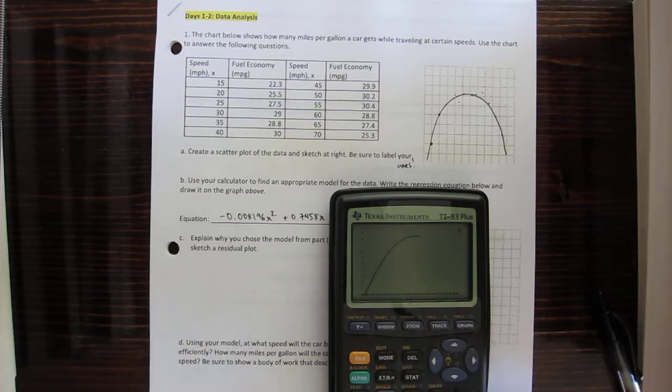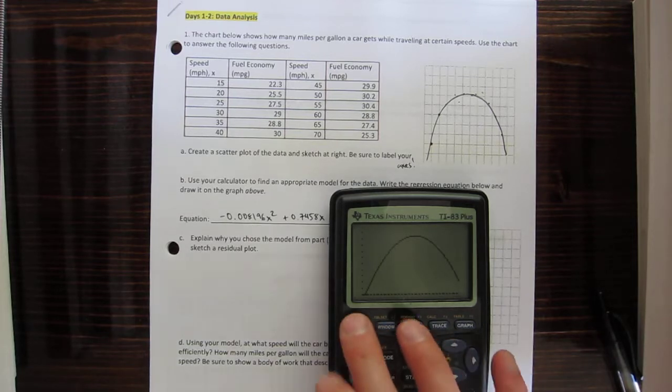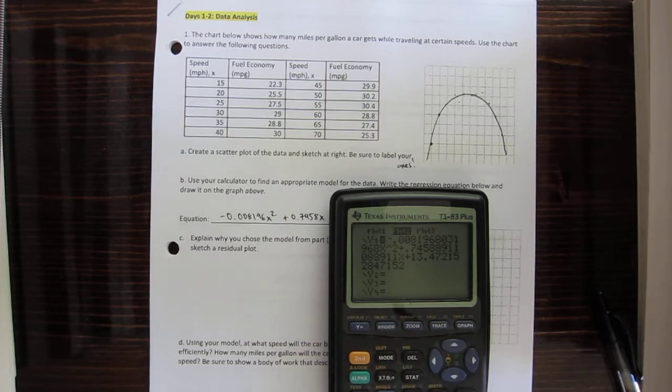I probably want to turn that off. That's not really what I want on right now. That's my regression equation. So I'll go back to y equals, turn this one off. And then if I do zoom 9, it should graph my residuals.